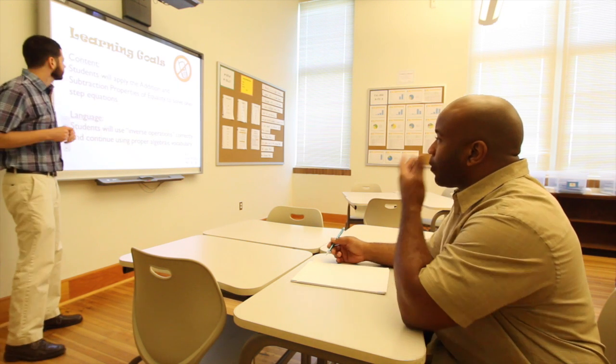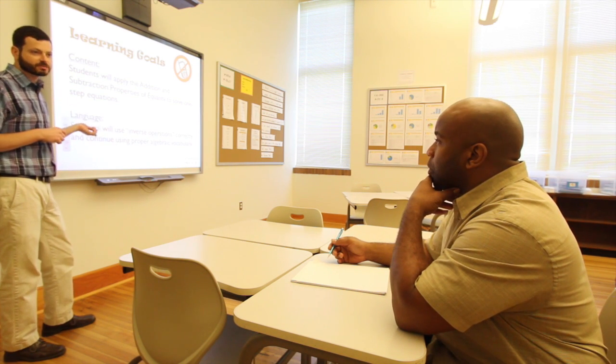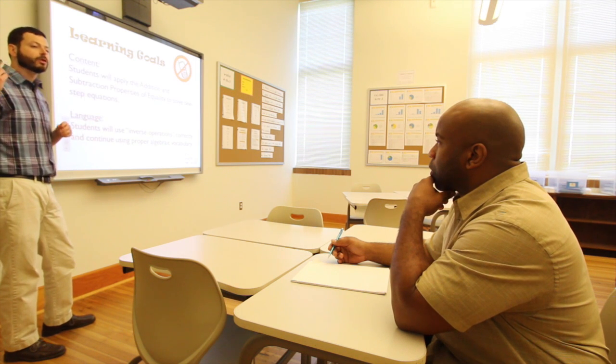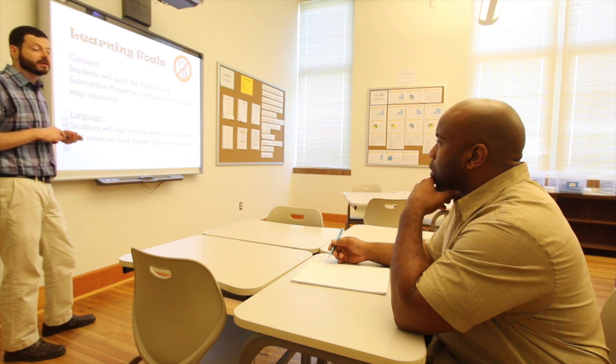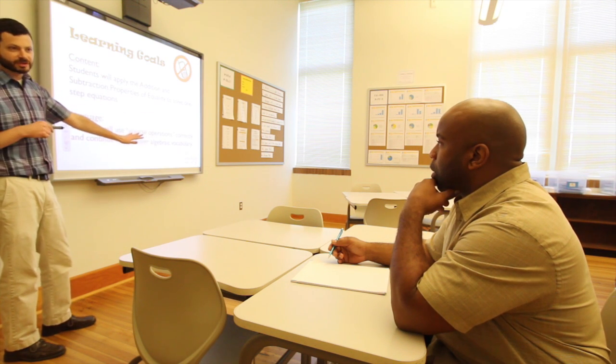So this is basically what they learned on Friday. They're applying the addition and subtraction properties of equality to solve one-step equations. They haven't learned the definitions of those properties yet. I'm having them apply them first, and then we're going to do the definition stuff later.